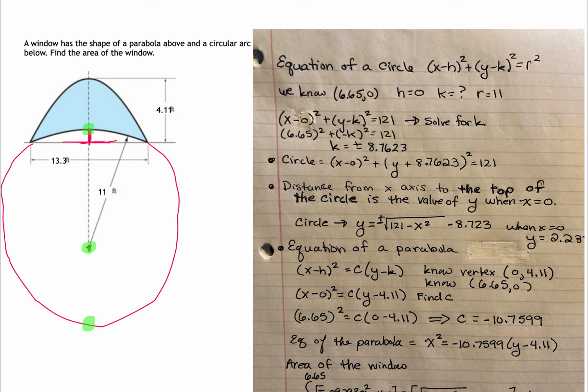Now, we only know the x value for this point. We know that the x value is 0 because it lies along the y-axis. So I labeled that here. We know what h is: h is 0. We don't know what k is. We don't know how far down this is from the x-axis. We do know, based on the picture that's given to us, that the radius is 11. So I marked that here.